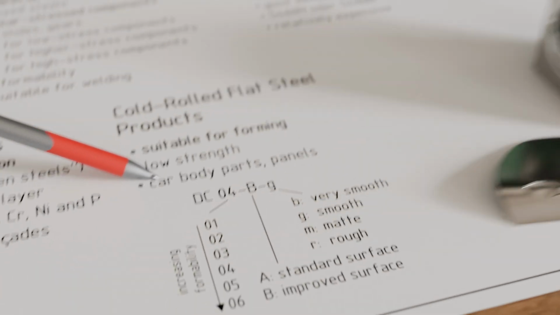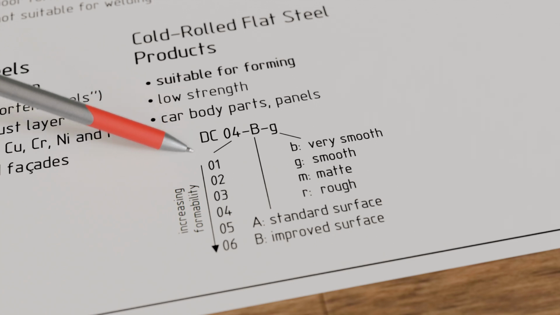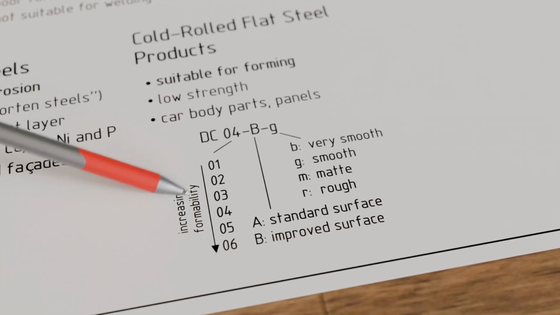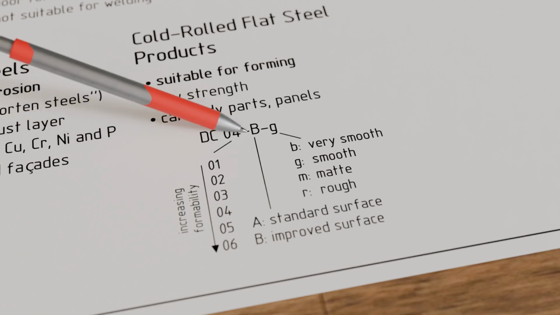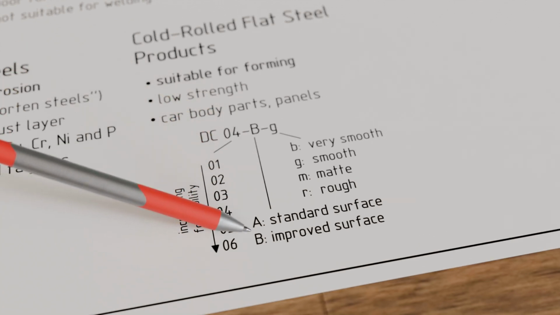And the standard designation of cold-rolled flat steel products begins with the letter combination DC, followed by a number from 01 to 06. The higher the number, the better the formability. This is followed by a dash and an indication of the surface type, uppercase letter, and surface finish, lowercase letter. A denotes a standard surface with typical rolling marks, suitable for general applications. B indicates an improved surface with fewer defects, ideal for applications with higher visual requirements.